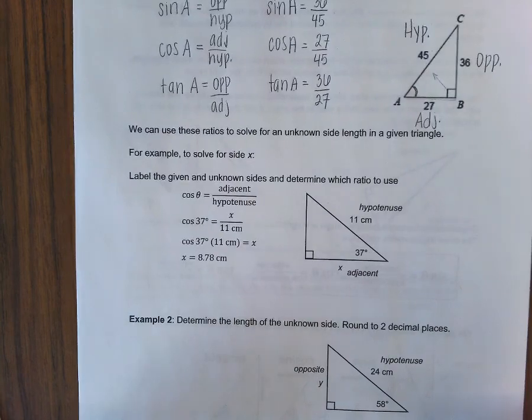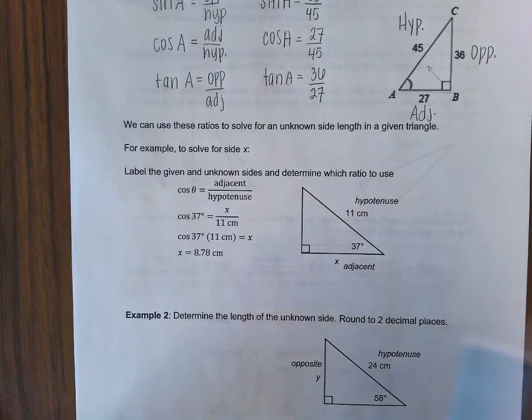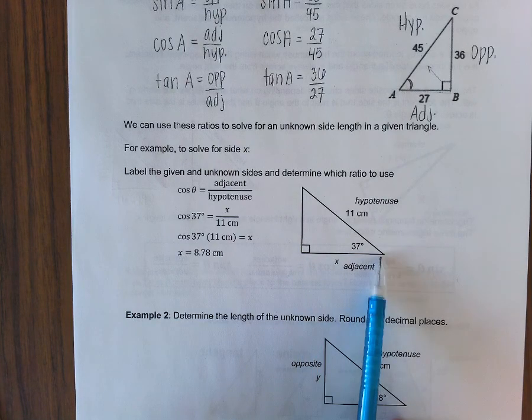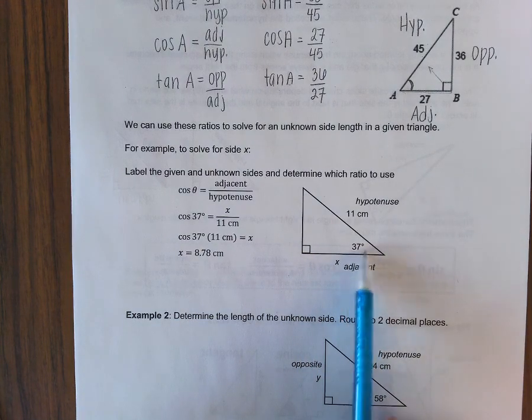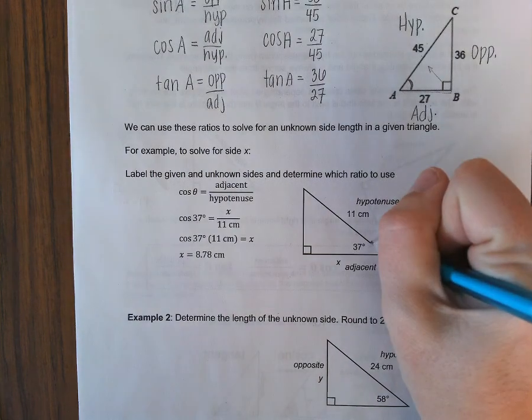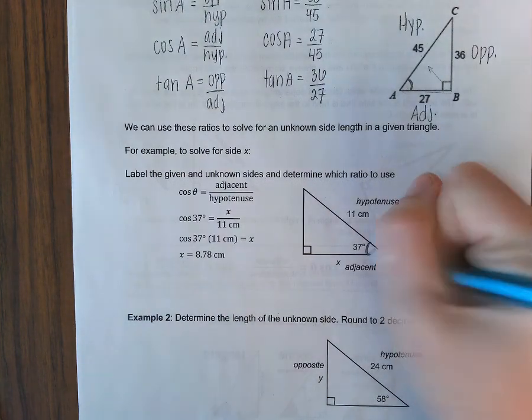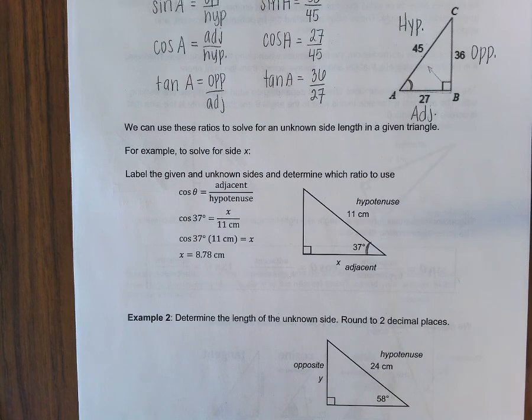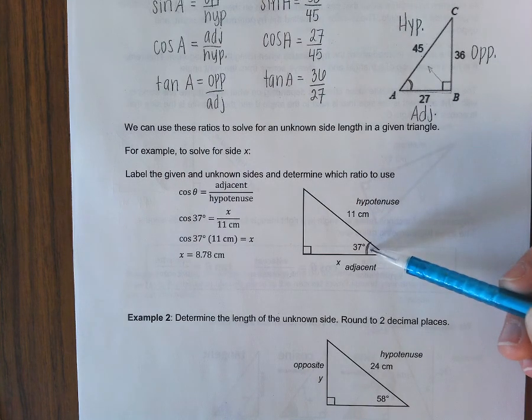So if we look at this first example, if you had this triangle here, where you've got an unknown side, an angle of 37, and a hypotenuse that's 11, and I asked you to solve for this unknown side, the first step is to label the sides. Because I'm working with this angle 37, I'm going to label the sides in relation to this angle.